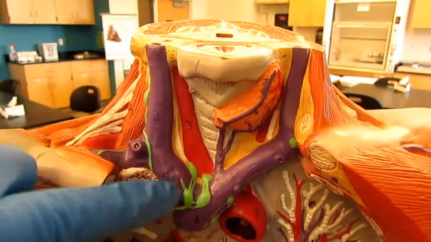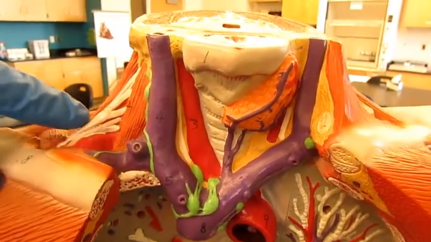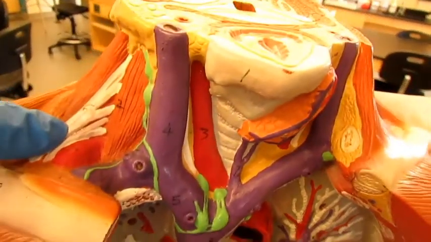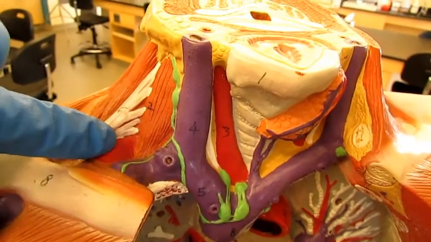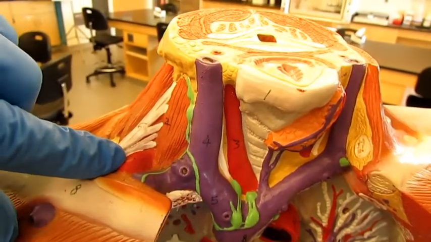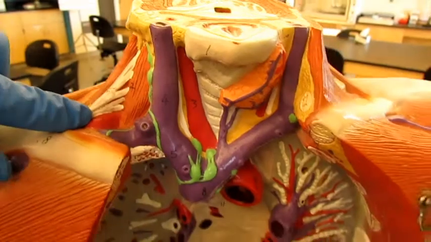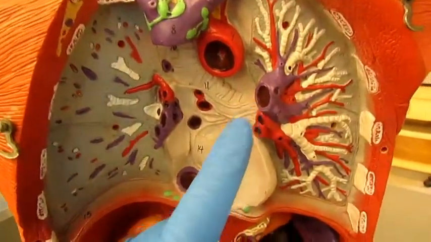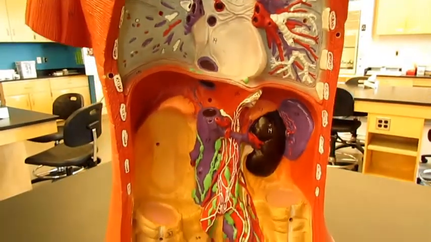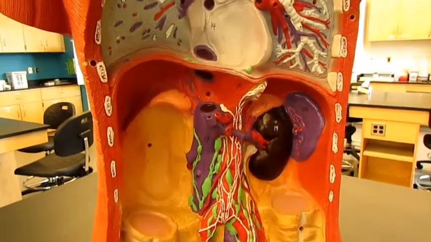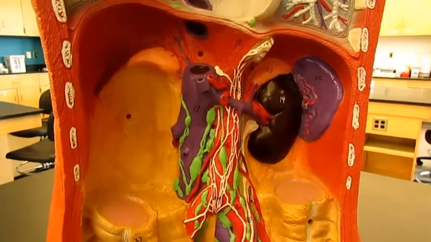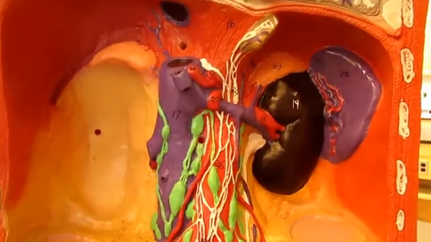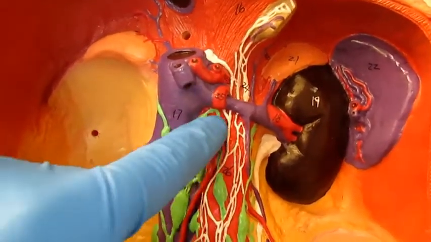The right subclavian artery, we can see right here, again a little bit hard to see, but this red blood vessel here is the right subclavian artery. The next vessels are going to be in the abdominopelvic cavity. Let's follow the red, so following the arteries still.